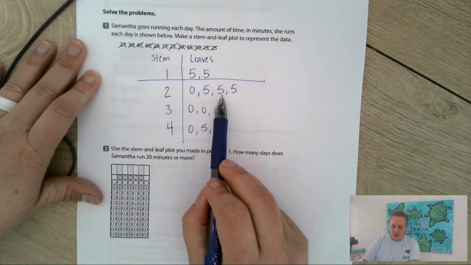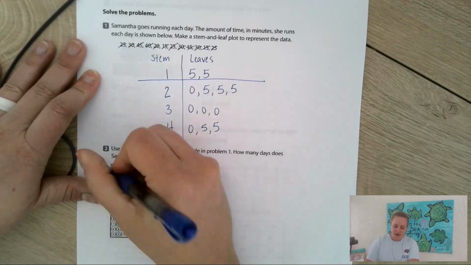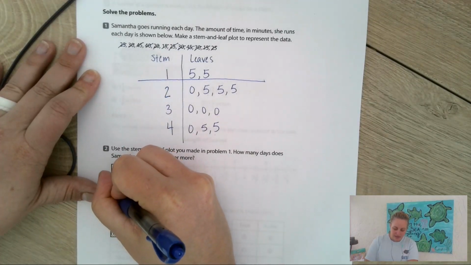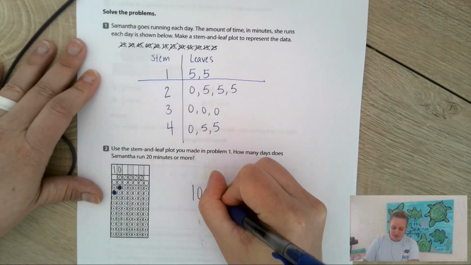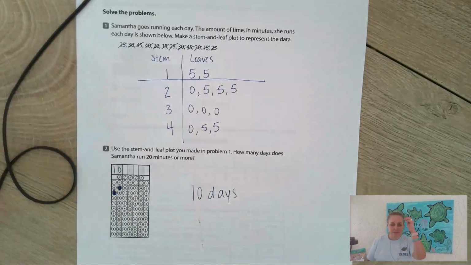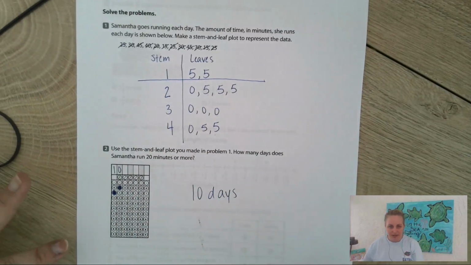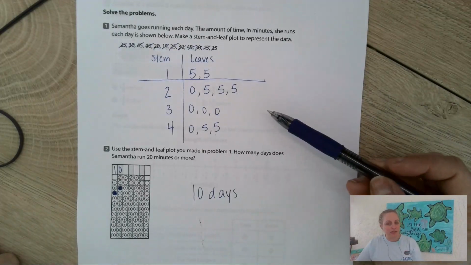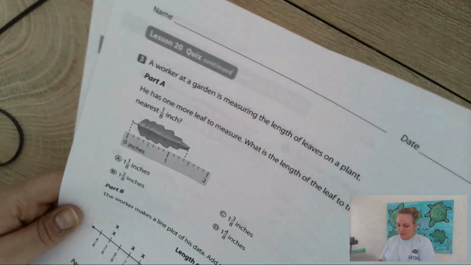1, 2, 3, 4, 5, 6, 7, 8, 9, 10. If I'm filling it in this chart, I would fill in that. Or you could have just written 10 days over to the side. Okay? So that's page number 1 with a stem and leaf plot. And the stem and leaf plot made this question very simple because everything was written in number order. All right, let's look at the next page.